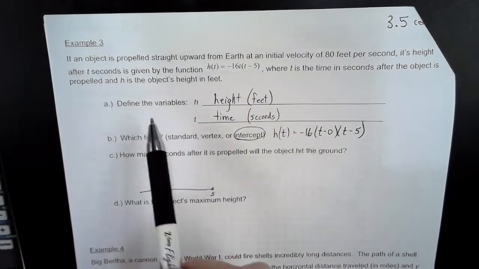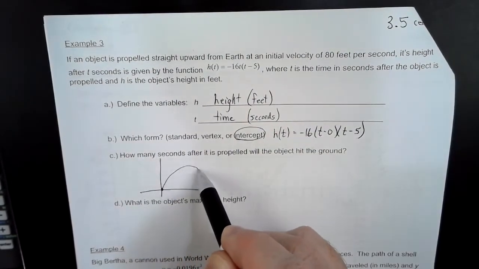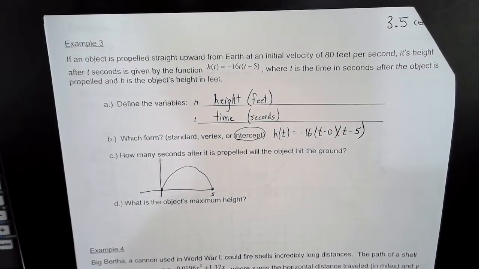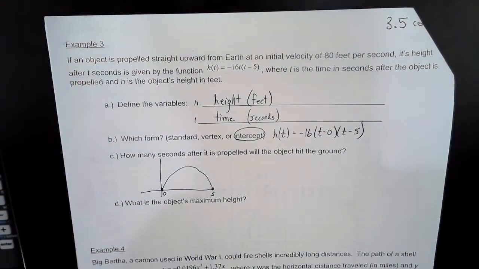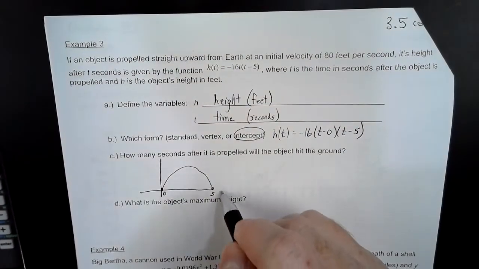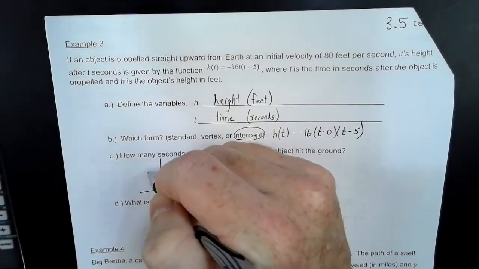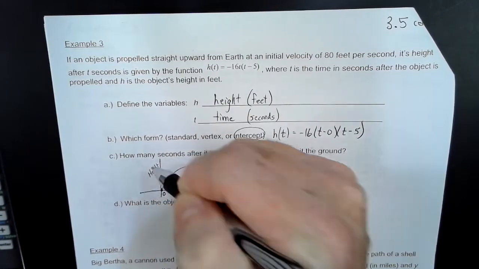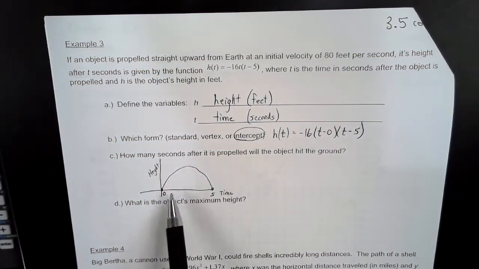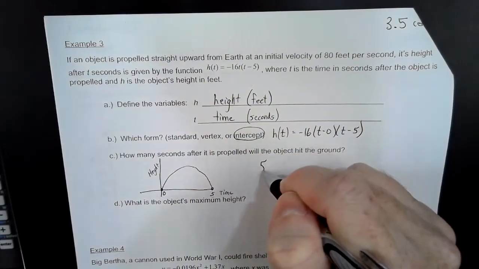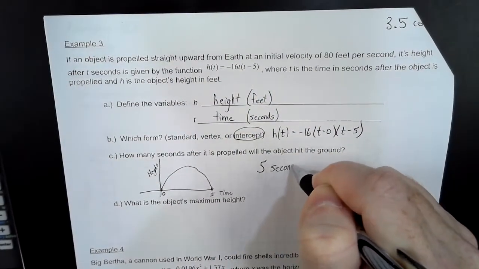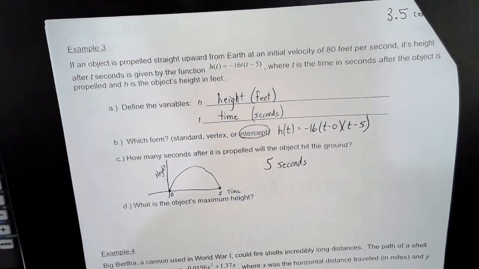This is an object propelling and coming down, so it's going to be a downward facing parabola, of course. And now it is fairly easy to tell this is going to be time, this is going to be height. How many seconds after it is propelled will the object hit the ground? Intercept form makes it very nice. Of course, this path is going to take 5 seconds. So no math necessary, and it takes 5 seconds.